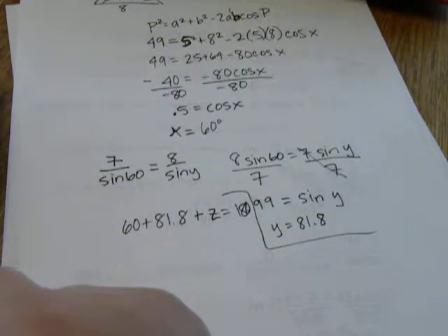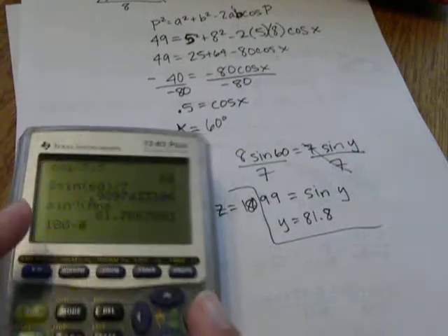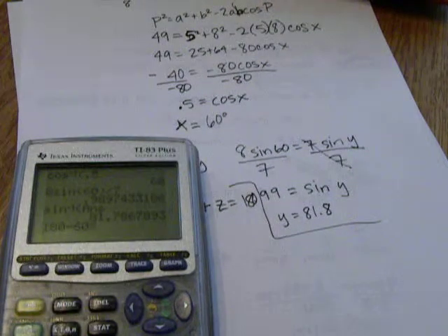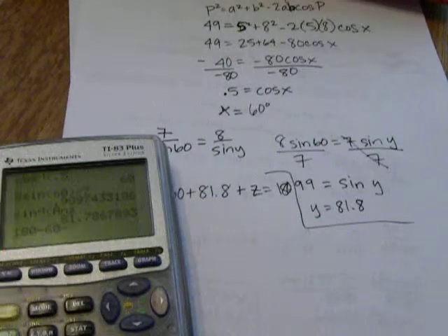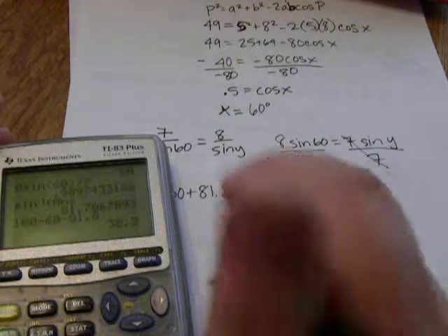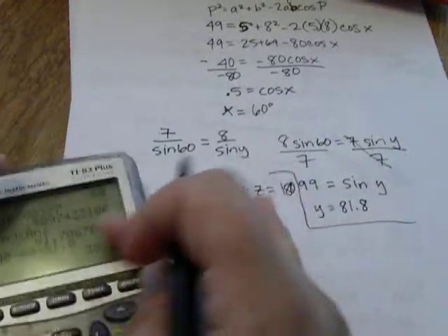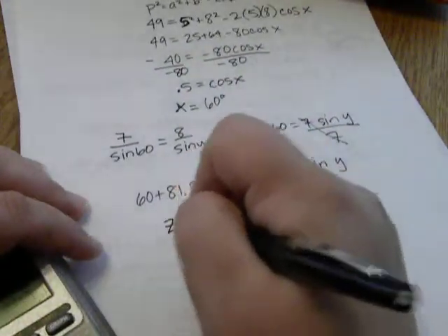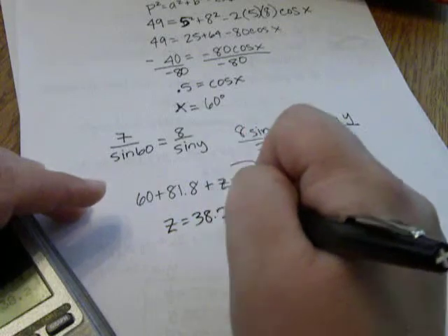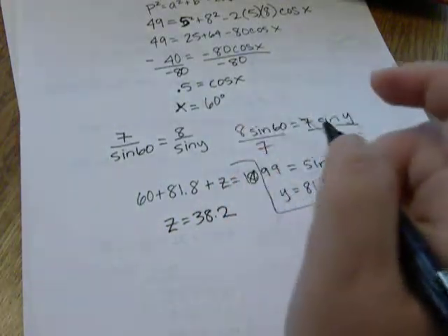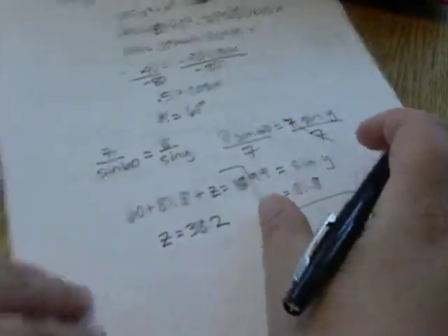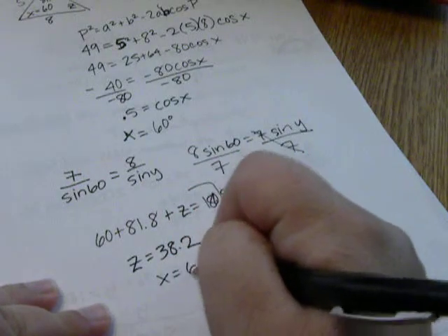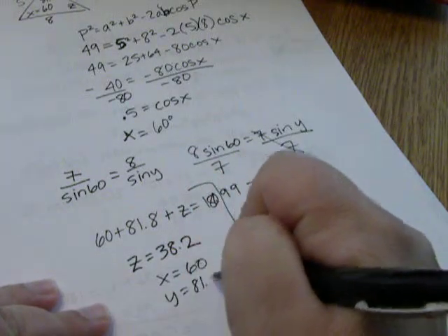So 180 minus 60 minus 81.8, we get 38.2. Z is 38.2. And those are the parts that we needed to know. X is 60, y is 81.8.